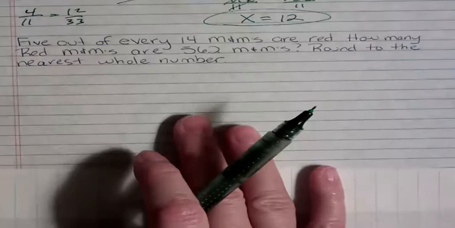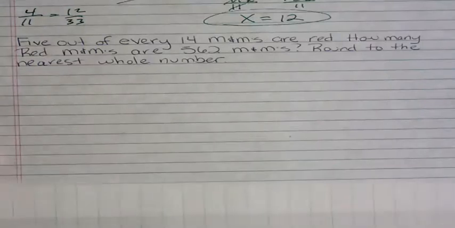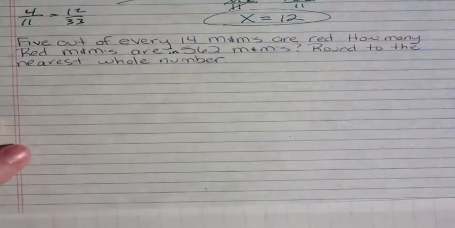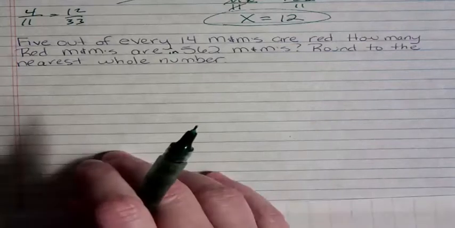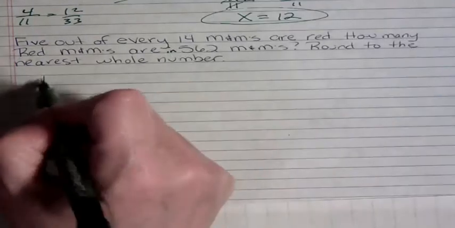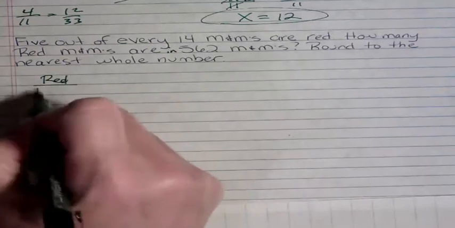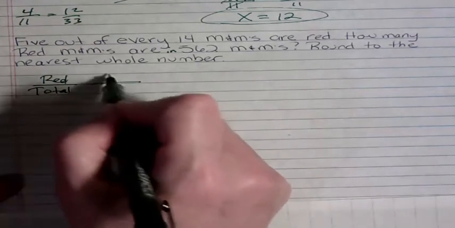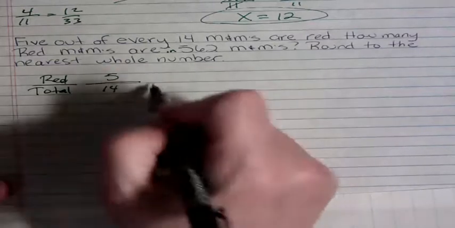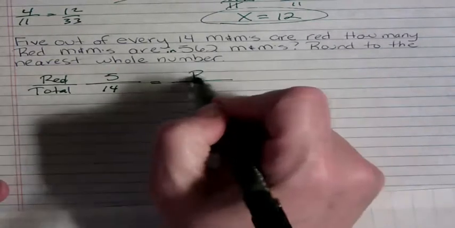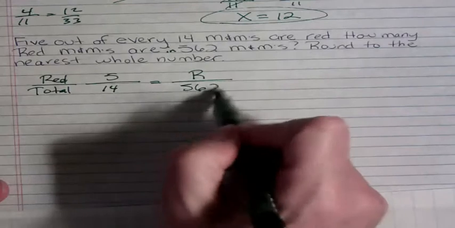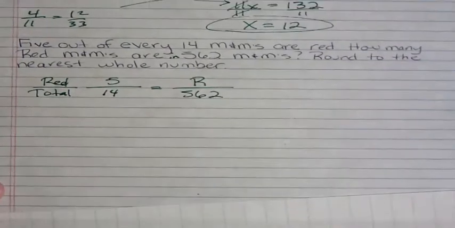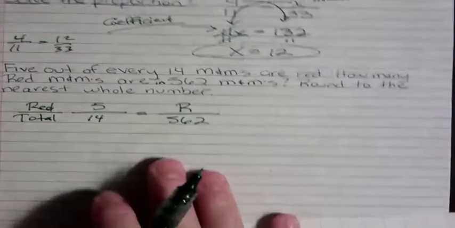And the last one, 5 out of every 14 M&Ms are red. How many red M&Ms are in, I didn't write these problems very carefully, 562 M&Ms. Round to the nearest whole number. So we have red compared to the total. So when there's 14 total, we would expect 5 red. So the question is, how many red would we have if we had 562 in total? And this is solving a proportion just like we did up above. I can pull that down so you can see.